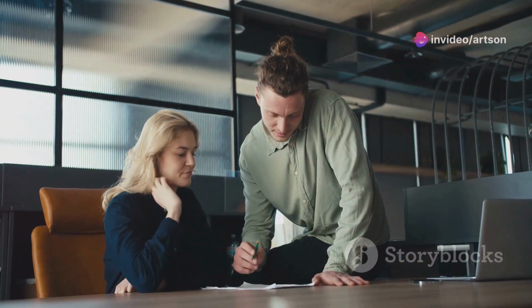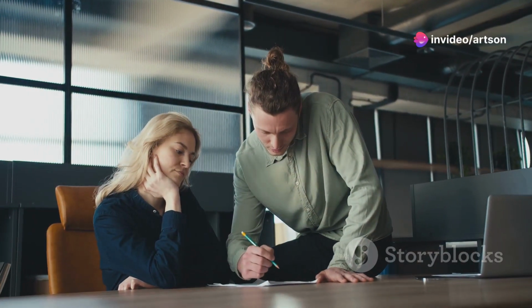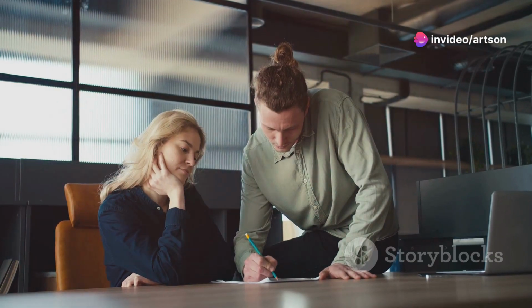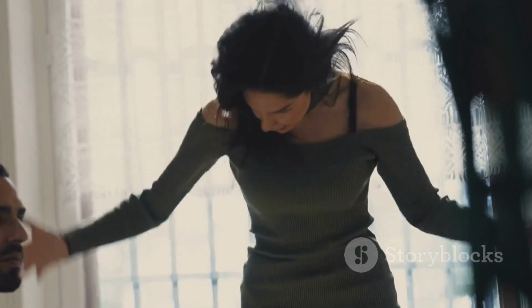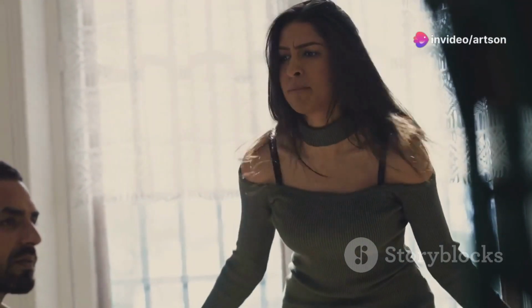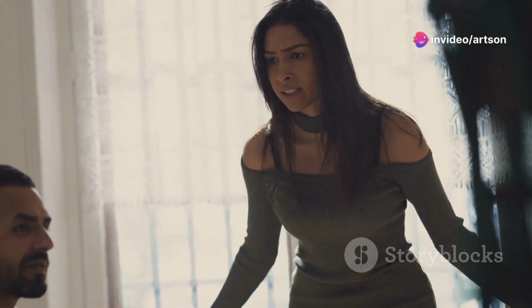Use I statements. Instead of saying, "You always ignore me," try saying, "I feel ignored when you spend so much time on your phone." This approach shifts the focus from the other person's actions to your feelings. It reduces the chances of your partner feeling attacked and becoming defensive.